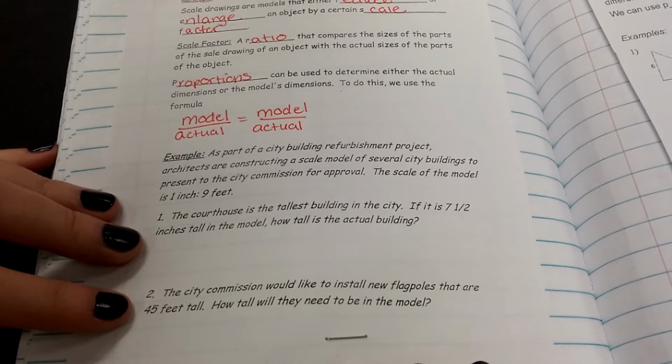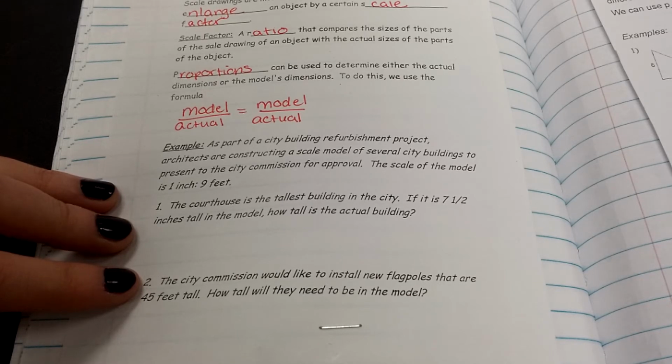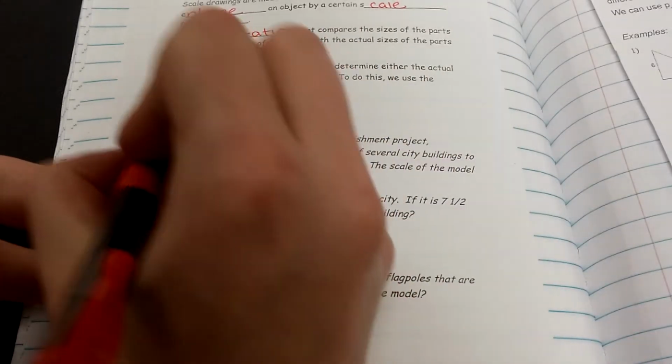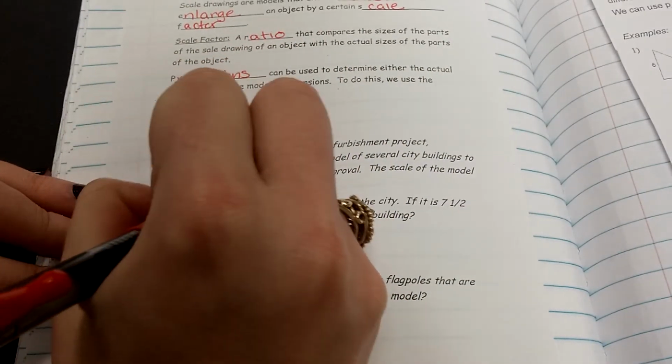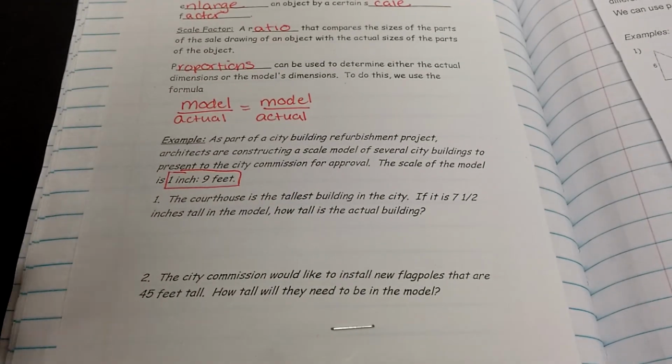All right, example number 1. As part of a city building refurbishment project, architects are constructing a scale model of several buildings to present to the City Commission for approval. The scale model is 1 inch to 9 feet. And I like to box in the scale factor just because it helps me see it quickly.